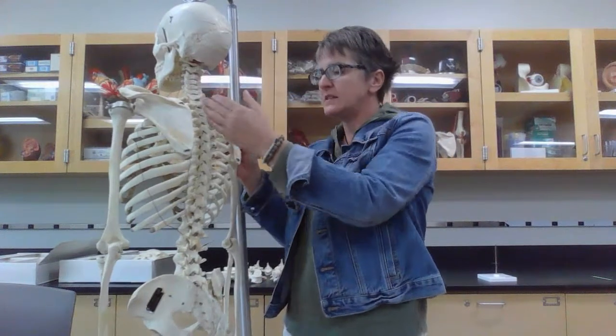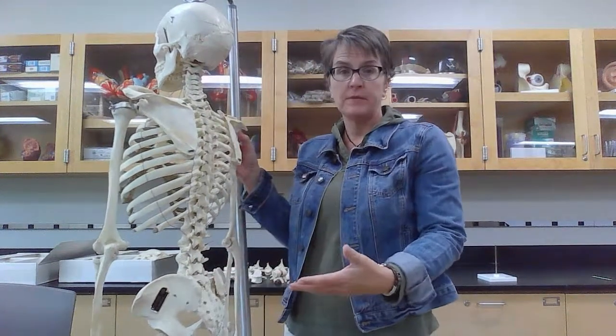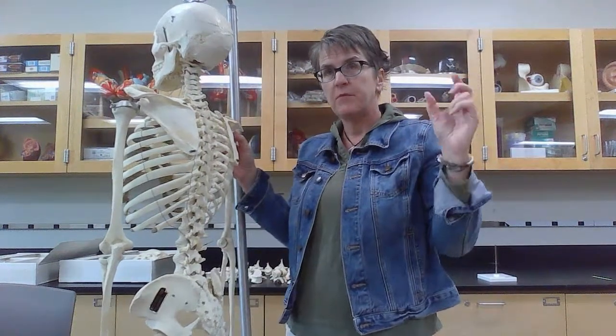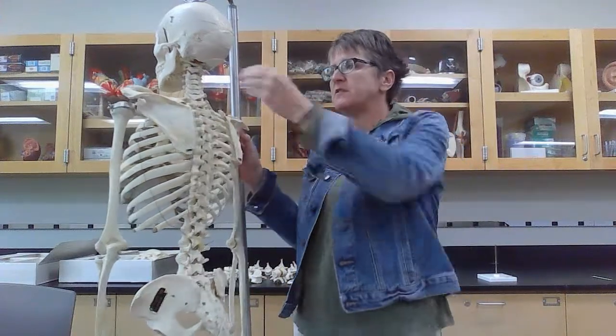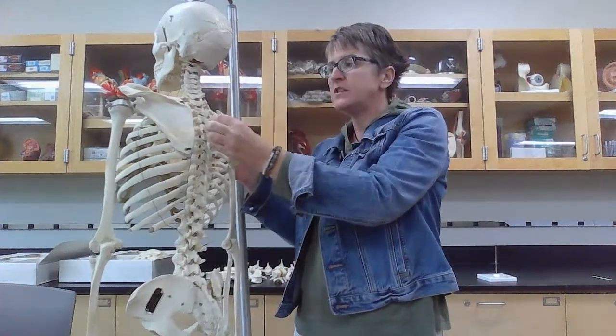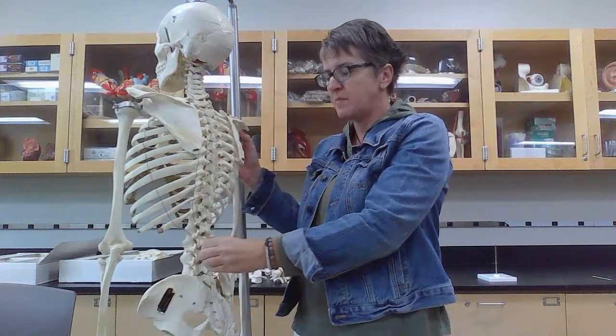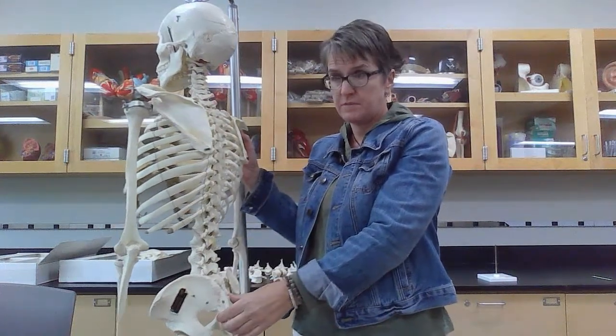All right, primary curvatures are curvatures that you are born with. So when we look at the vertebrae, there's four options, I guess. 4 regions that are going to either be a primary curvature or a secondary curvature. So we have the cervical region, the thoracic region, the lumbar region, and the sacral region.